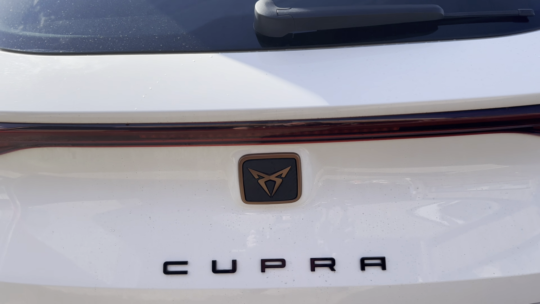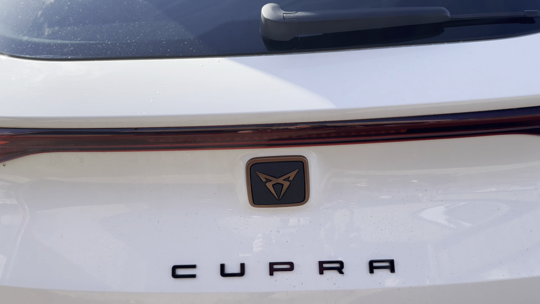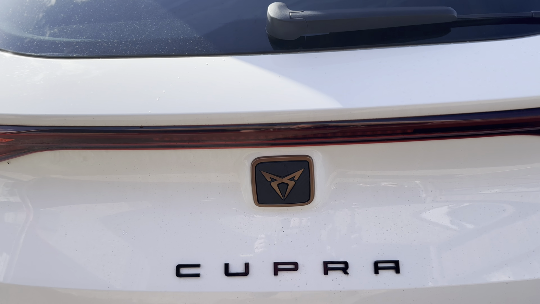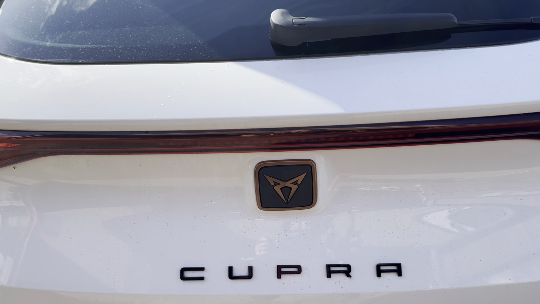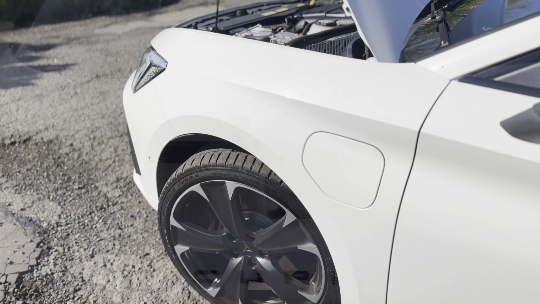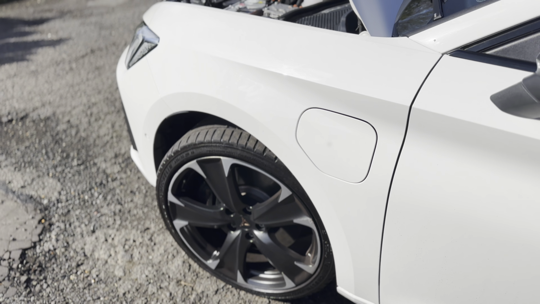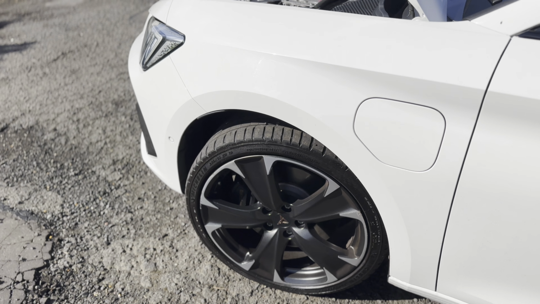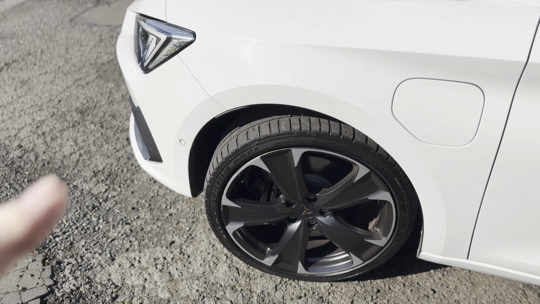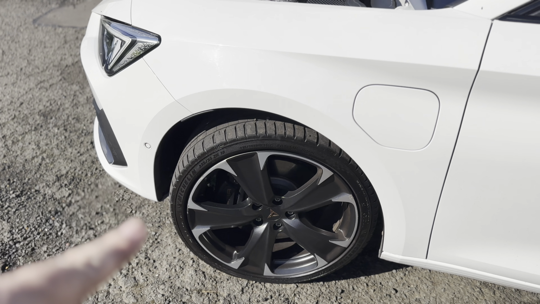Good morning, everyone. So today we're working on a Cupra, and I believe this is the Cupra Leon 2021. This is the one we had in a few weeks ago where we worked on the charge door. We replaced the actuator. But now the guy wants the shock absorber replaced at the front passenger side.